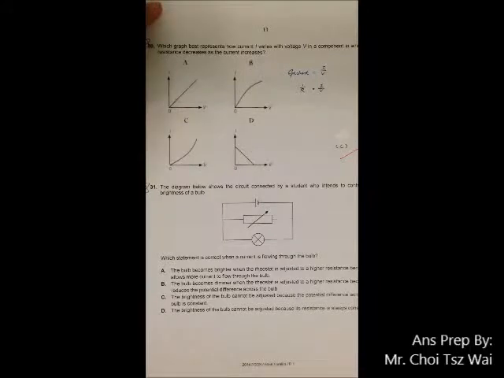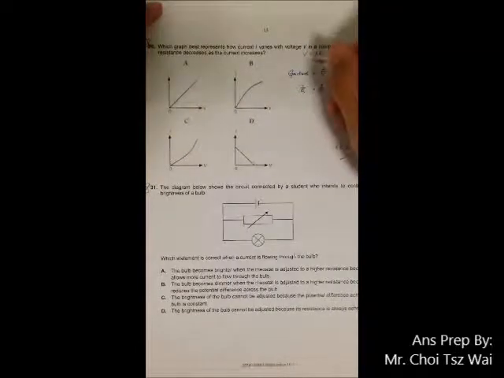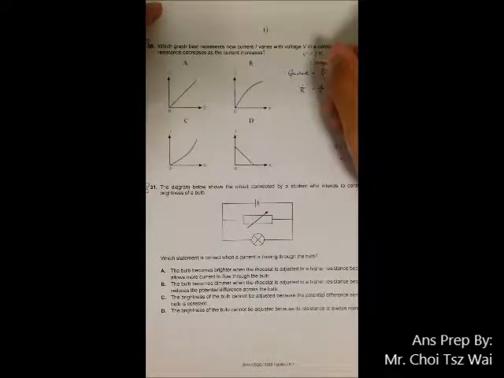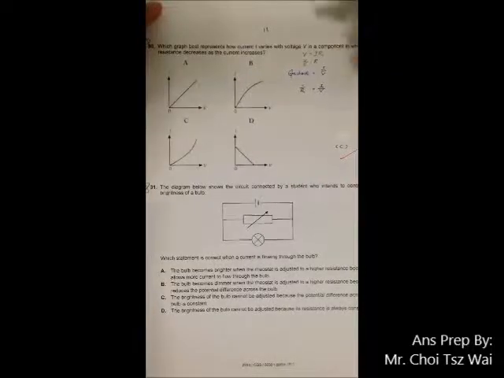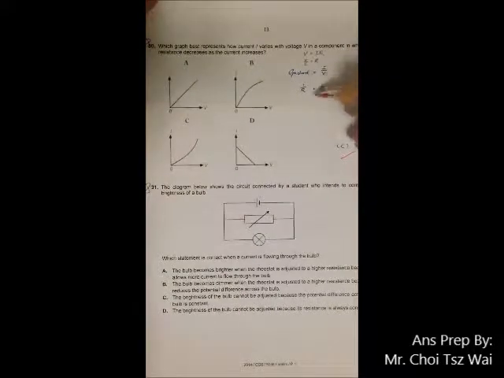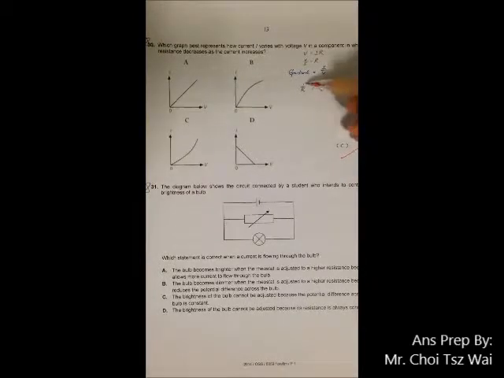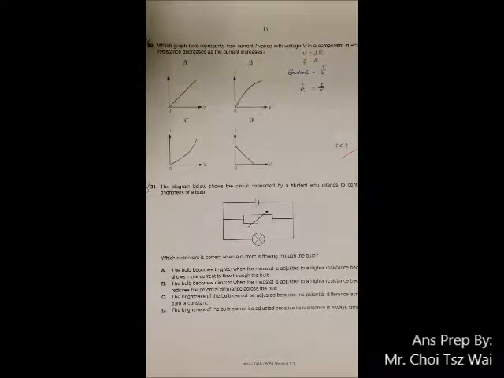Because we have to assume that this conductor is an ohmic one. So if V equals IR, that is your standard formula. If we just rearrange the quantity, you will get R equals V over I. So the gradient, which is I over V, must then be equal to 1 over R.